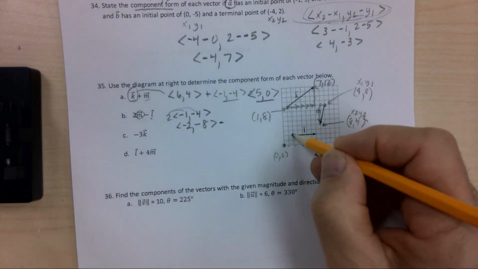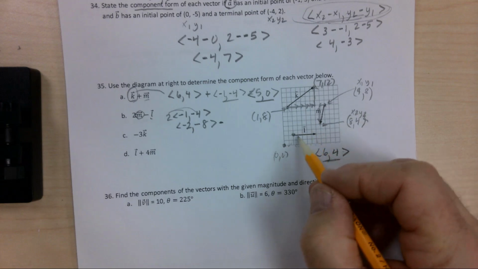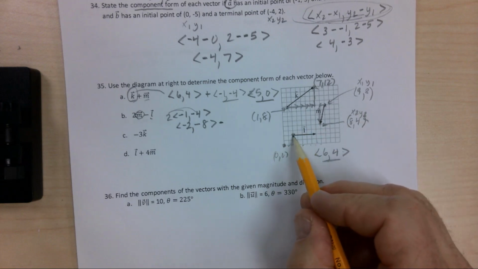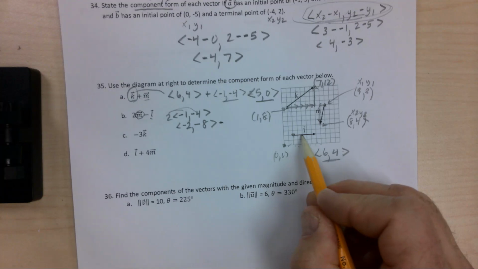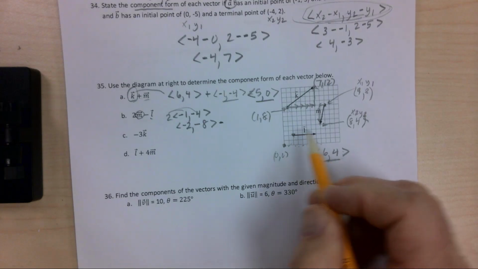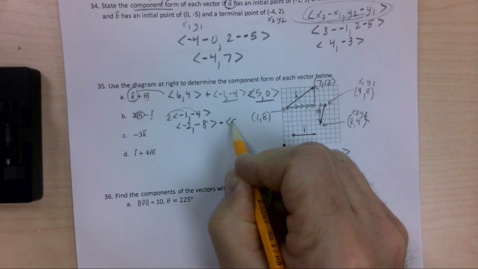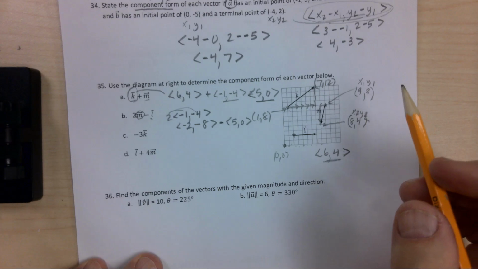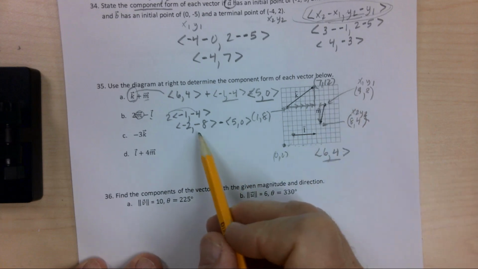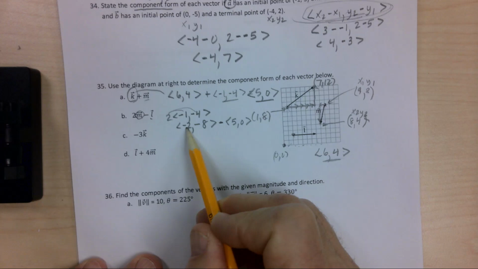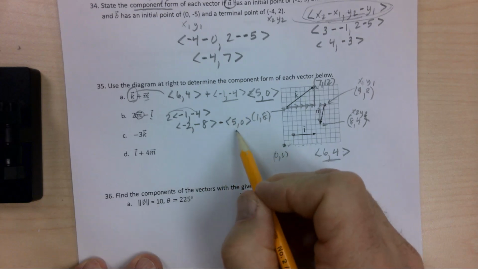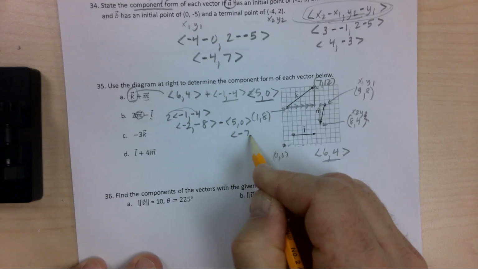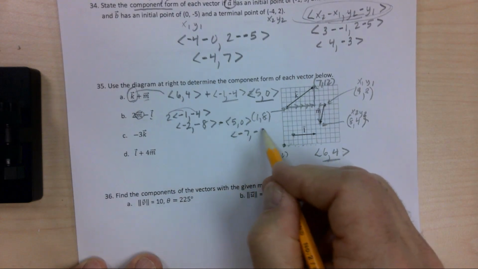Well, again, this is our starting point. And so that we're moving to the right. 1, 2, 3, 4, 5. And we're not going up or down. So that would be 0. And so then we get negative 2 minus 5, which would be negative 7, and then negative 8 minus 0, which is negative 8.